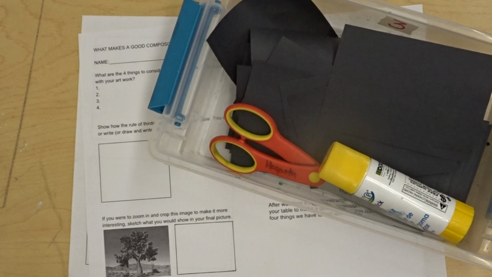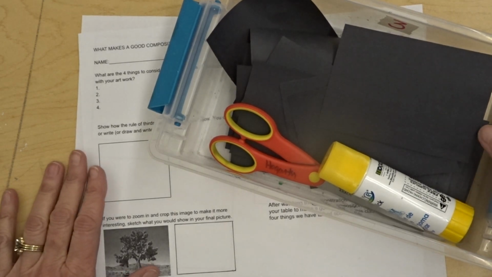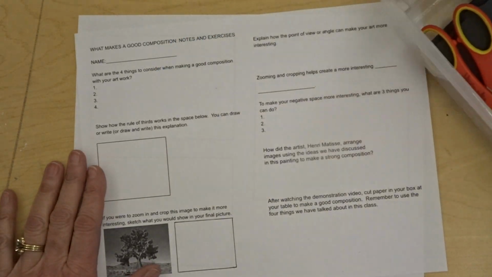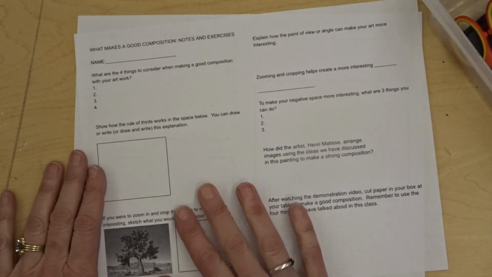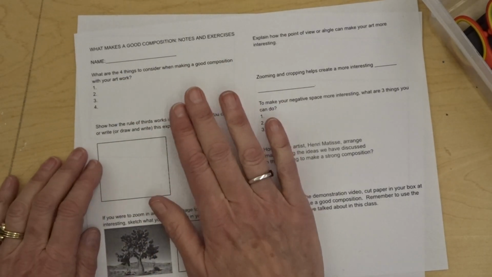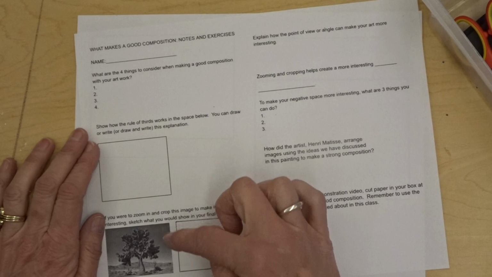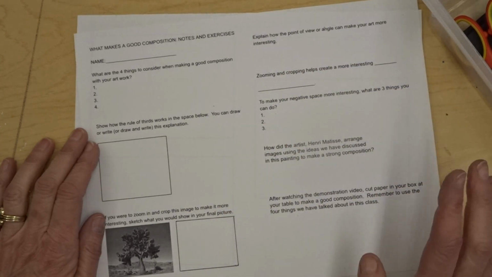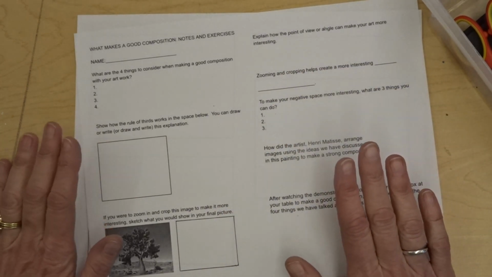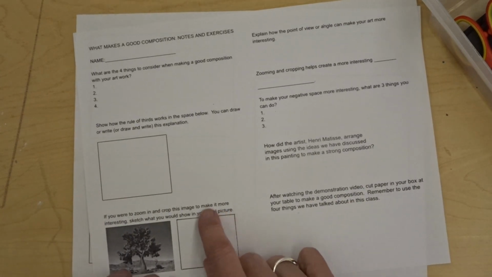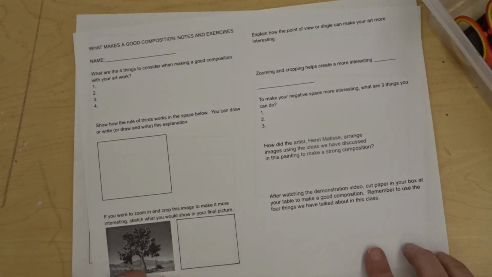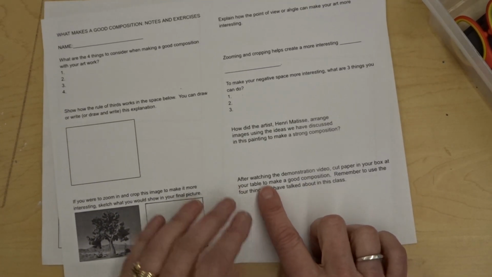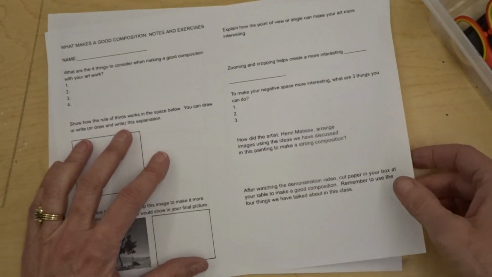So you've just watched a video or a presentation that I recorded that will help you answer all of these questions about what makes a good composition. So these 4 things you find throughout the page. So make sure you're filling all that in. When you're done, you're going to apply, oh, by the way, make a box for this one. Okay. When you're done, you're going to now actually apply these things to the next page.